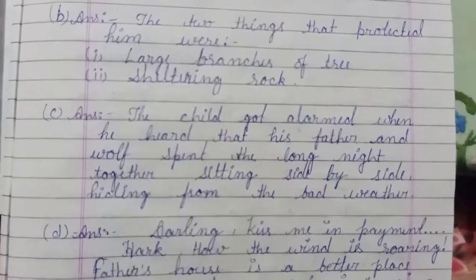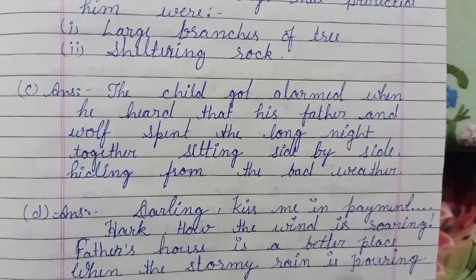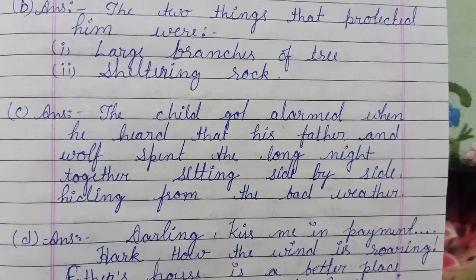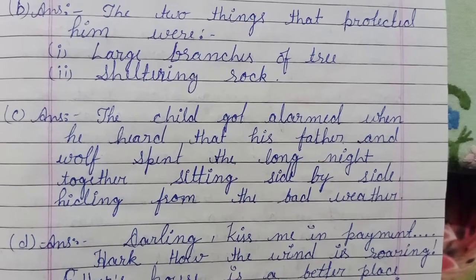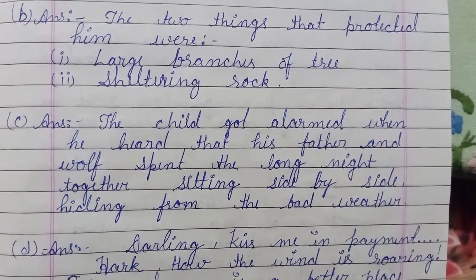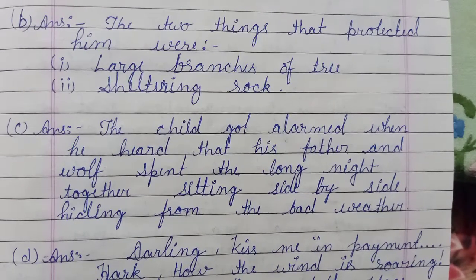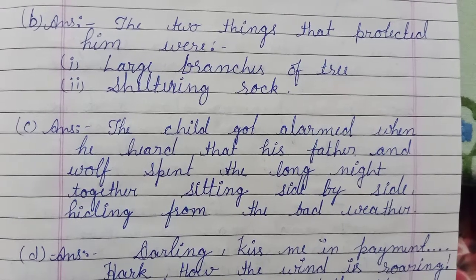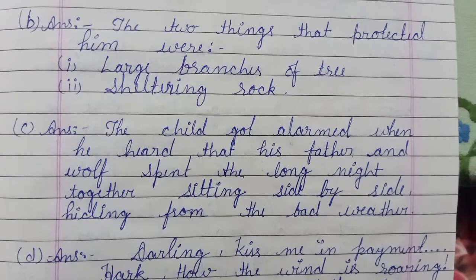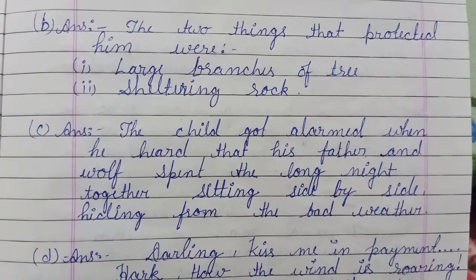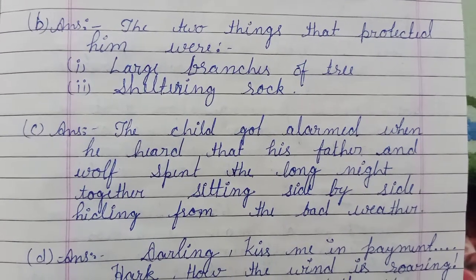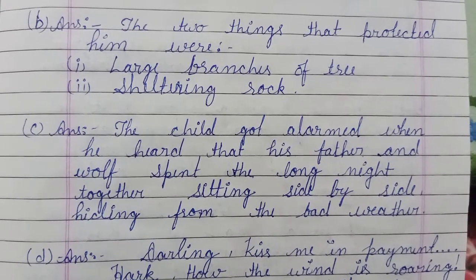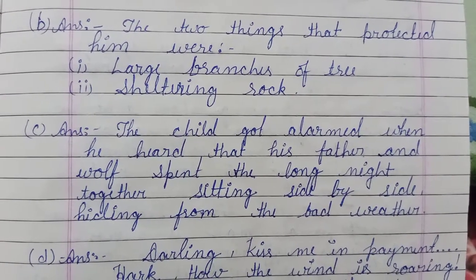The answer of this question is, the child got alarmed when he heard that his father and the wolf spent the long night together, sheltering side by side, hiding from the bad weather. He wants to alarm the child about what happened with the author, when he spent a full night with the wolf. That's what the author, as a father, wants to indicate to his son.